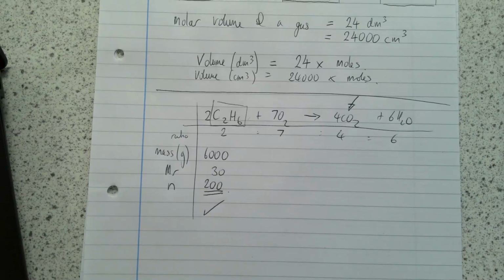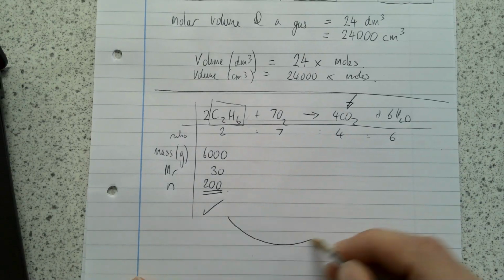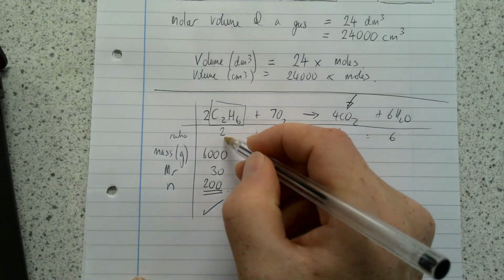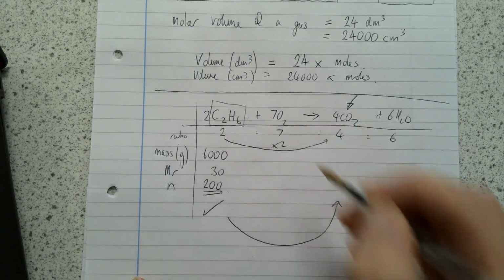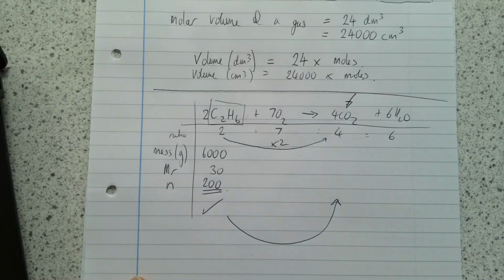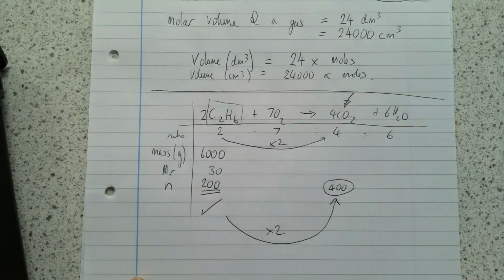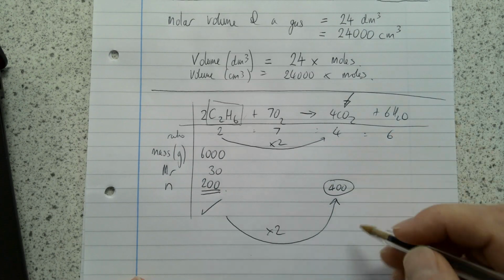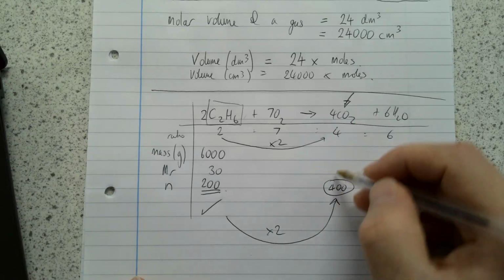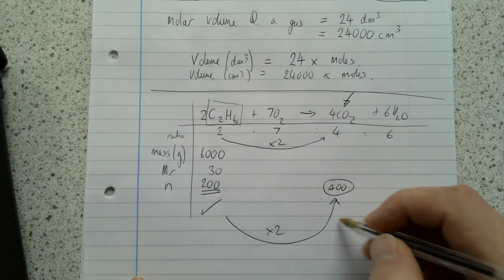We've been asked to work out the number of moles of carbon dioxide. It's a 2 to 4 ratio. To get from there to there, you times by 2. So 400 moles of carbon dioxide, so you get a mark for that. And then to work out the volume of gas, we don't need to work out the mass or anything like that, just the volume.